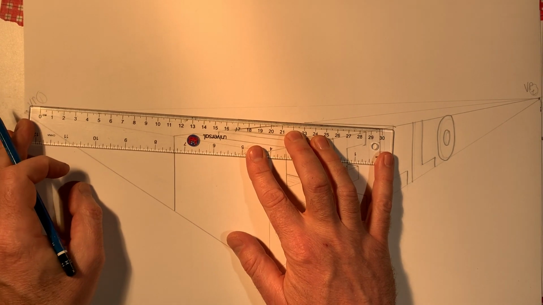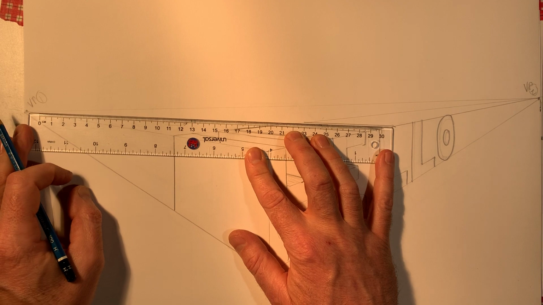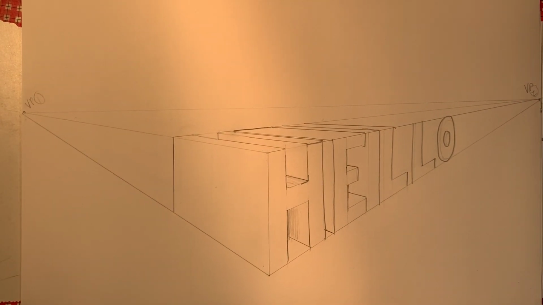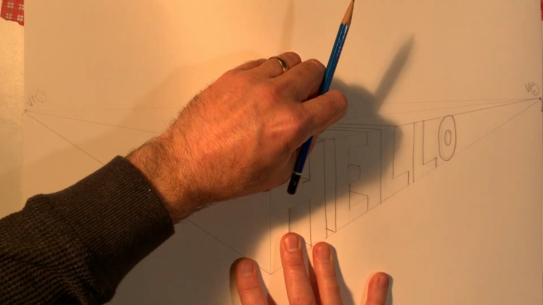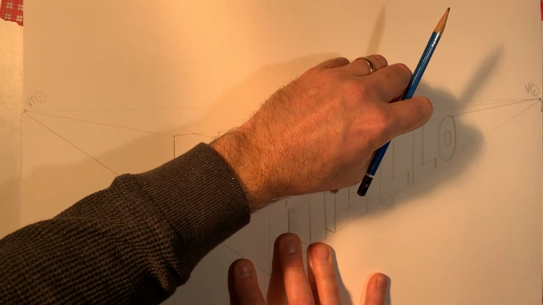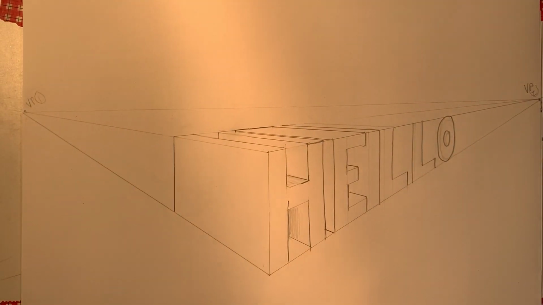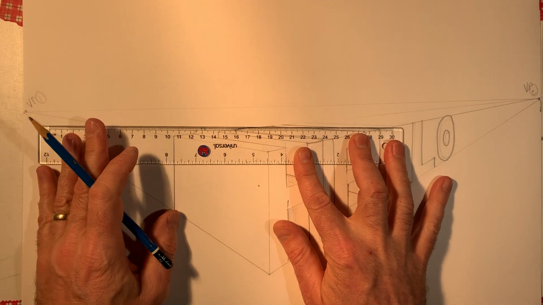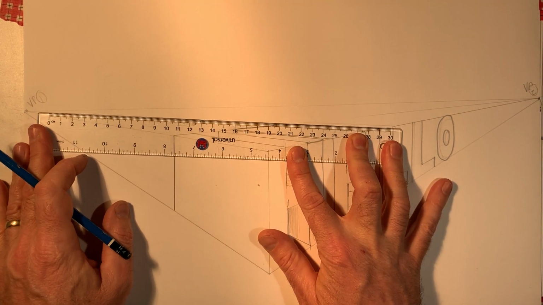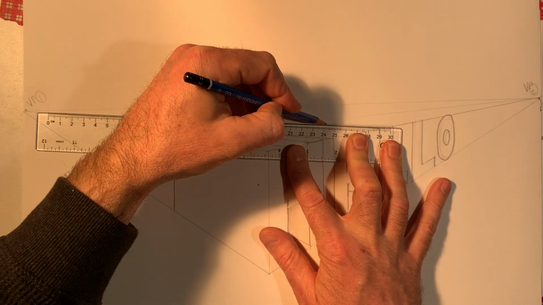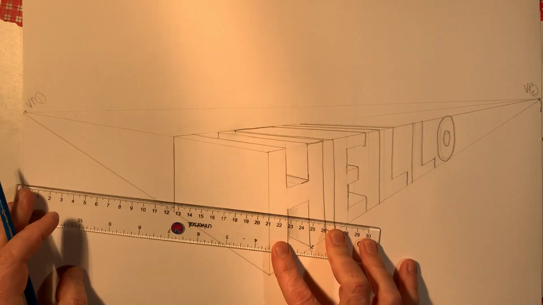What happened there? Oh, I'm off a little bit. Yep. See, that doesn't quite look right because I missed my vanishing point. Once in a while, that'll happen. Let's double check that one. Off of this edge here, I missed my vanishing point. Yeah, that's better.